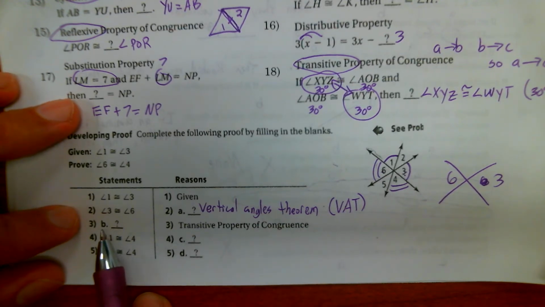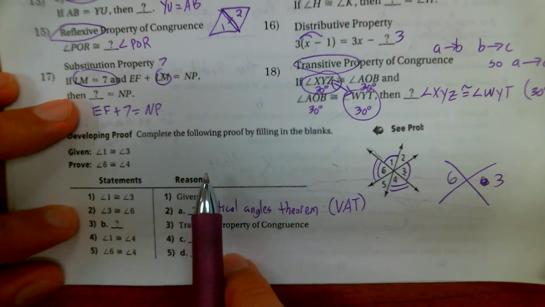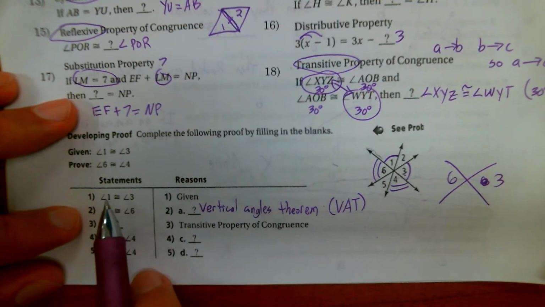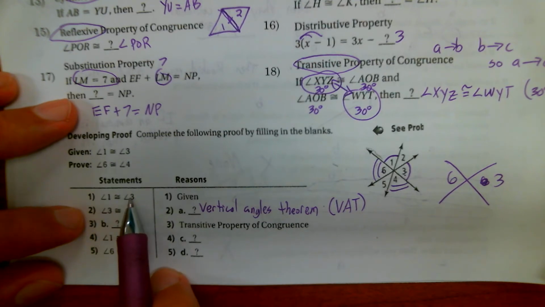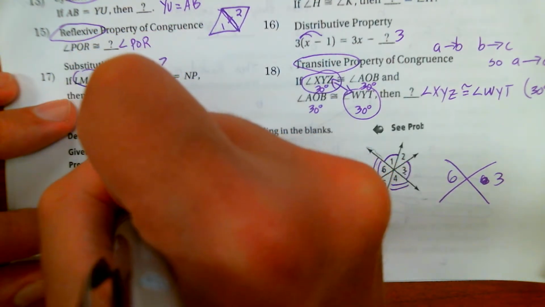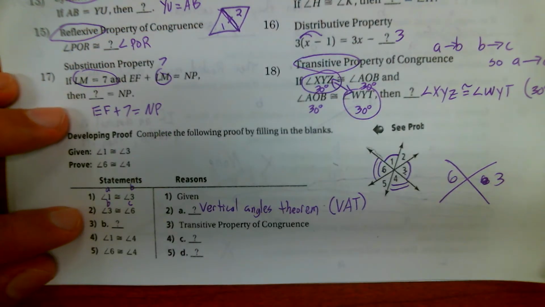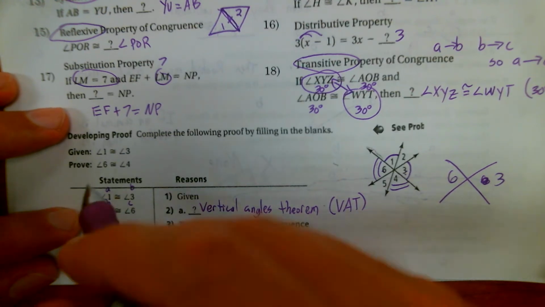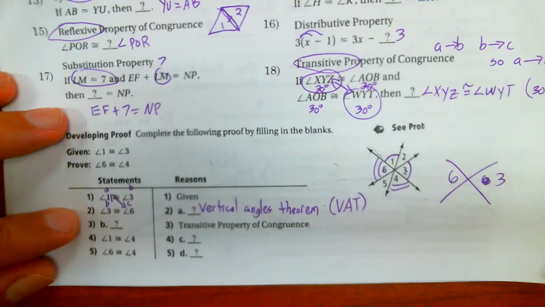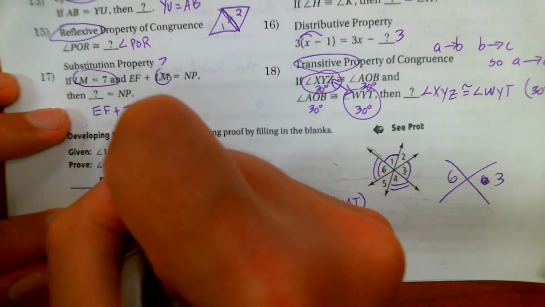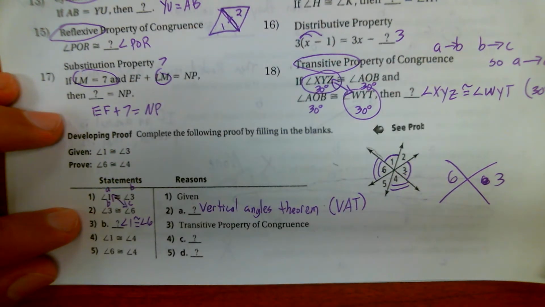Now remember, if A equals B and B equals C, then A and C have to equal each other. So we say 1 is congruent to 3, and 3 is congruent to 6. So that's like my A and my B and my B and my C. It's kind of like the law of syllogism. If 1 and 3 are the same, and 3 and 6 are the same, then A and C have to be the same. 1 and 6 have to be the same. So angle 1 is congruent to angle 6.